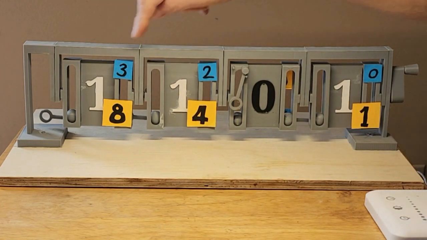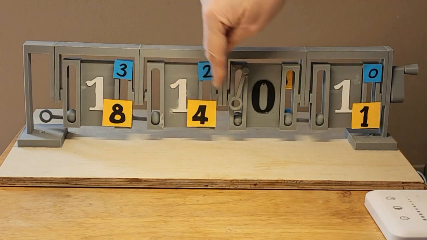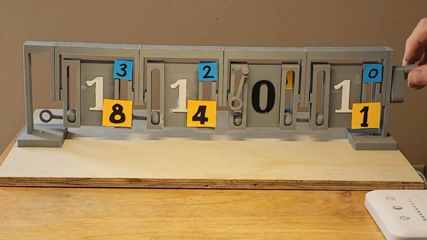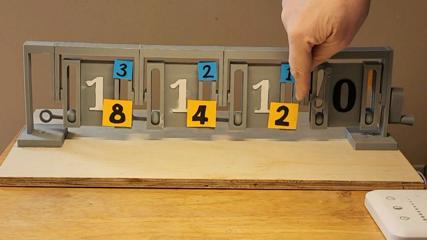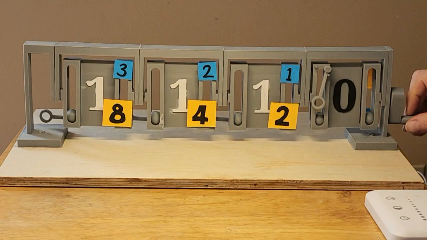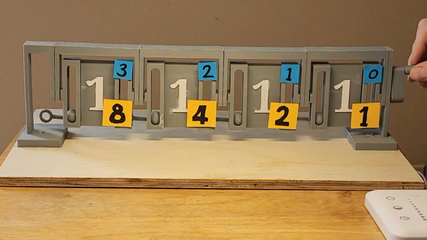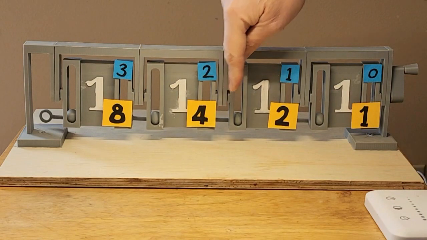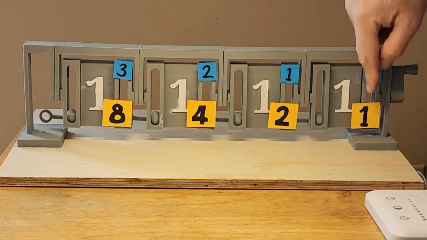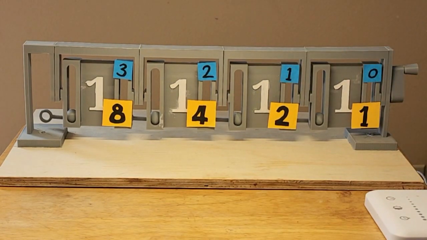Then 1101, which is 8 plus 4 is 12, plus 1 is 13. 1110 is 8 plus 4, 12, plus 2 is 14. And finally, 1111 is 8 plus 4, 12, plus 2, 14, plus 1 is 15, which is the highest number that we can count to with just 4 bits.